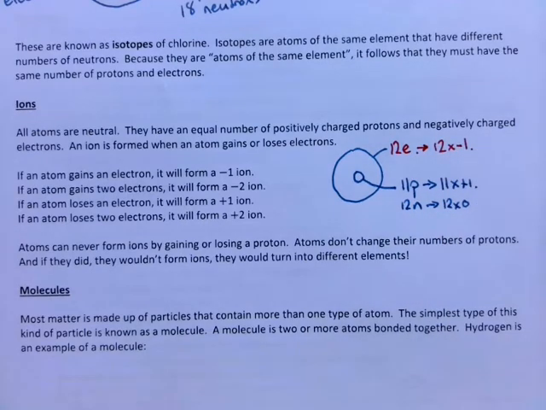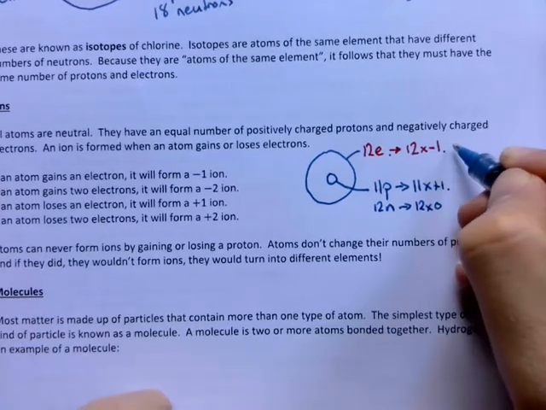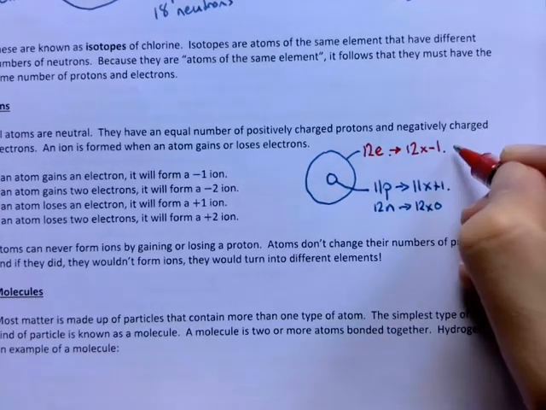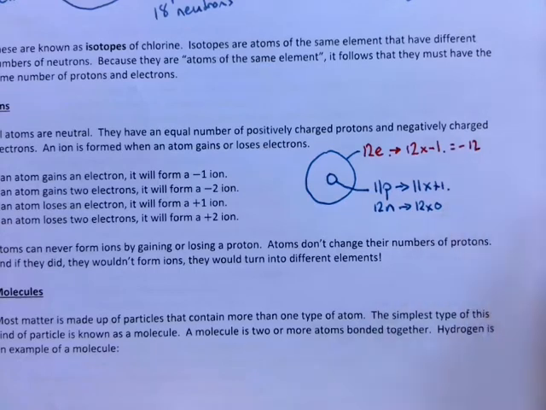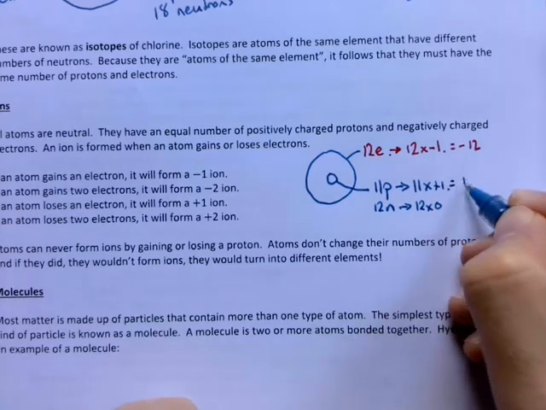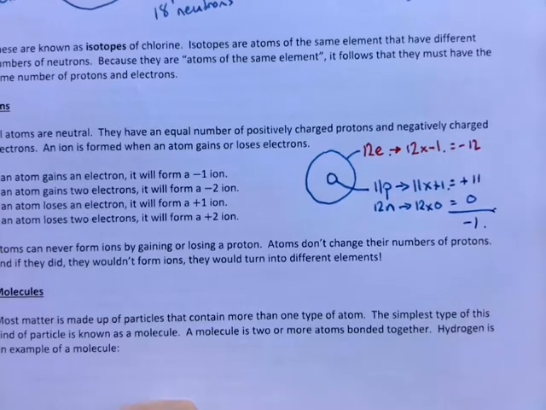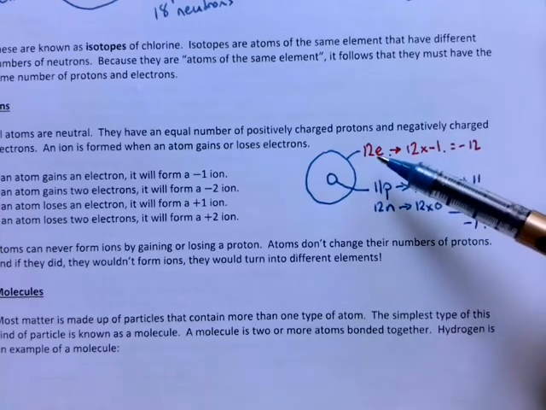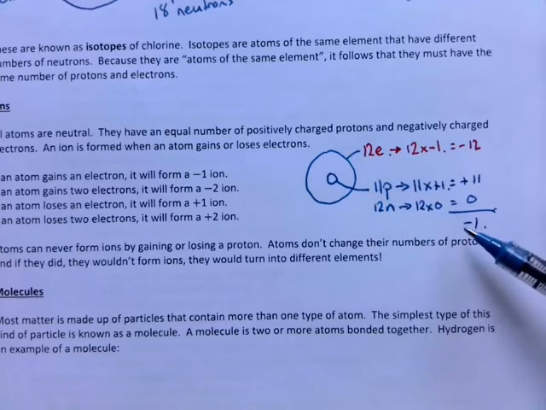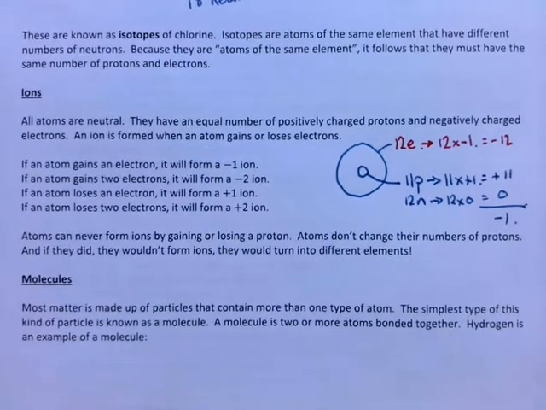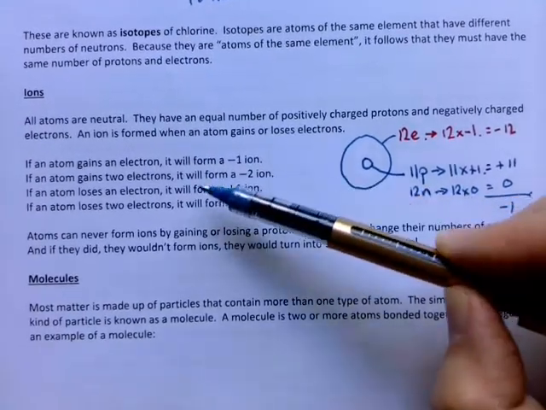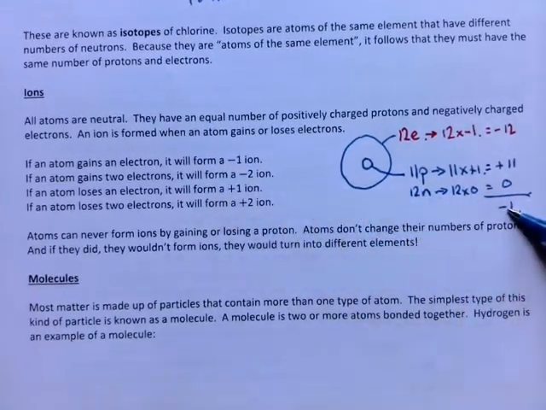All right, and if I add those all up, this is going to be -12, this is going to be +11, and this is going to be 0. If I add those up, I get -1. So you can see that by increasing the number of electrons by 1, I now get a total charge of -1. All right, and by the same logic, by adding more electrons, I get a larger negative charge.